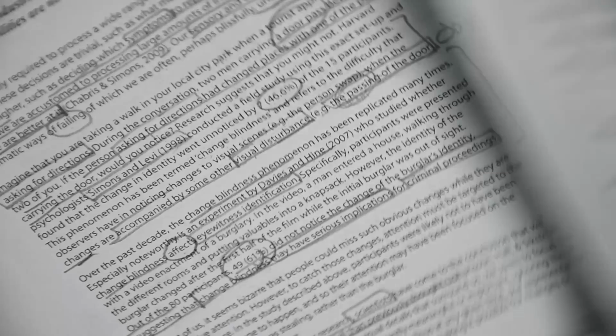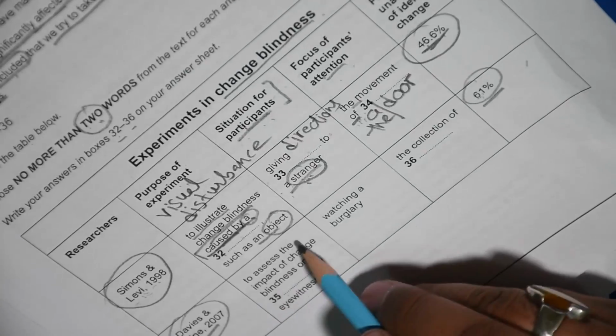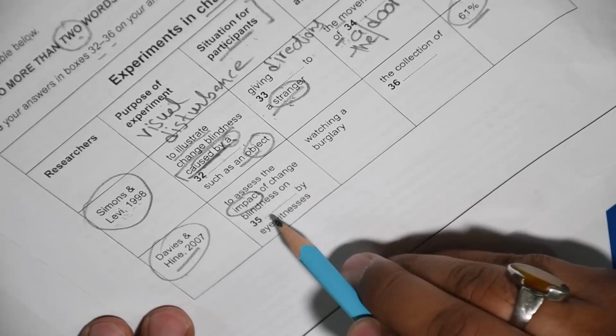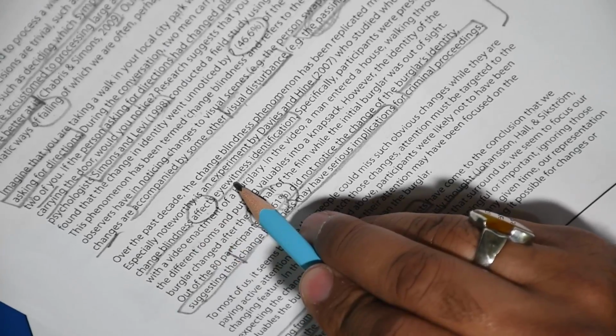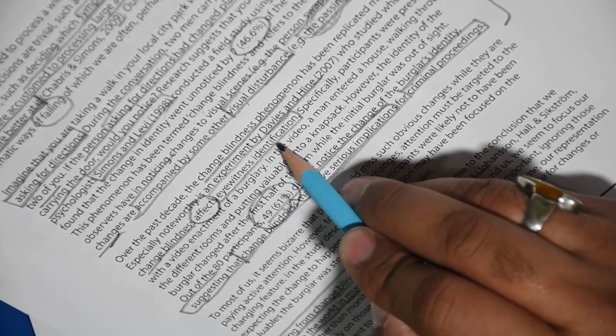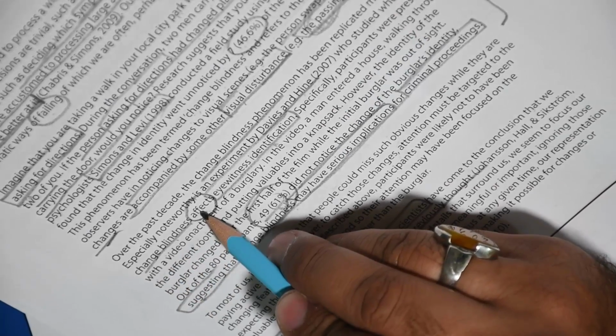Now see that affects, and what is the word here? To assess the impact. Impact of change blindness on dash. On what? Let's see. Change blindness affects eyewitness identification. Eyewitness identification. Let's read again. Who studied whether change blindness affects eyewitness identification.